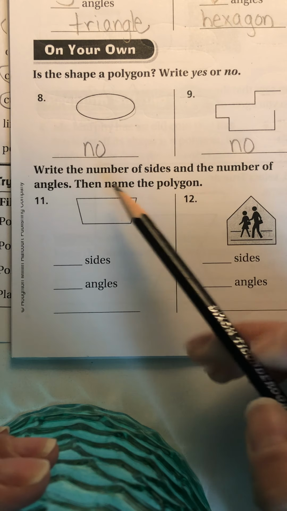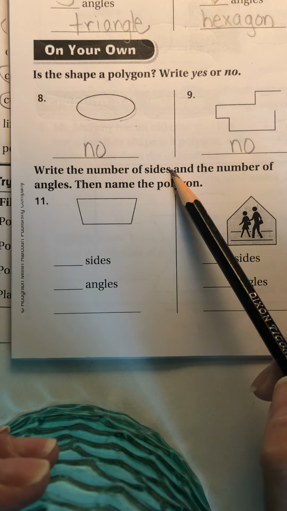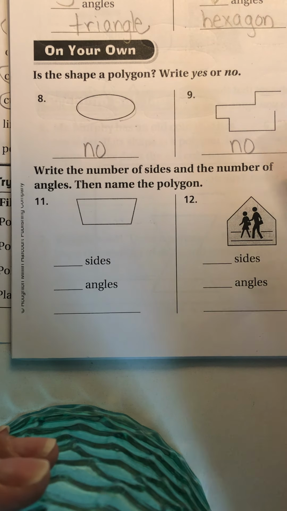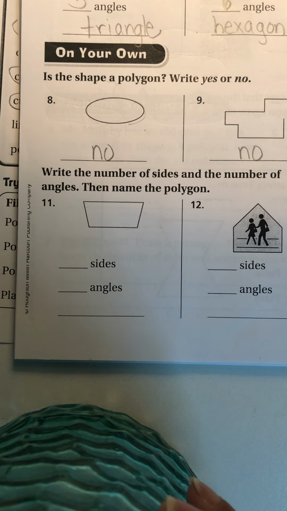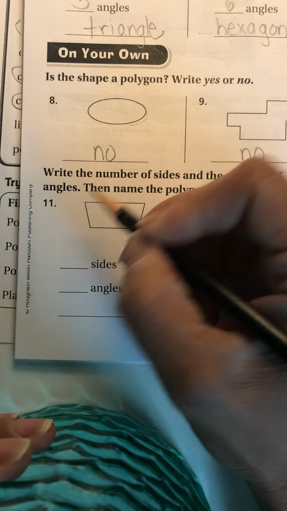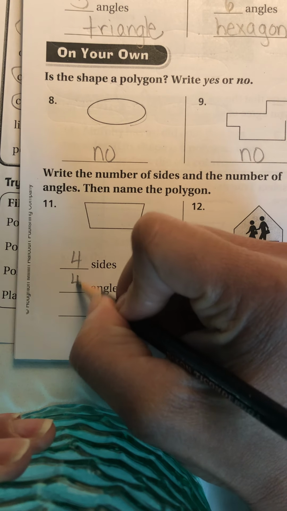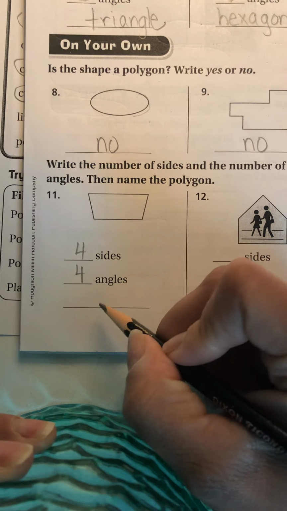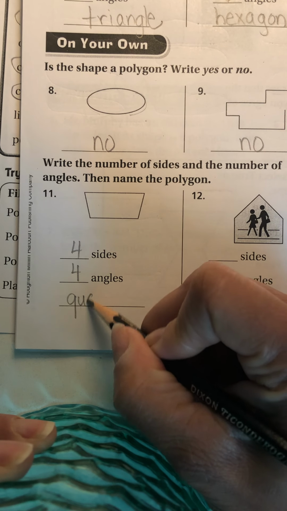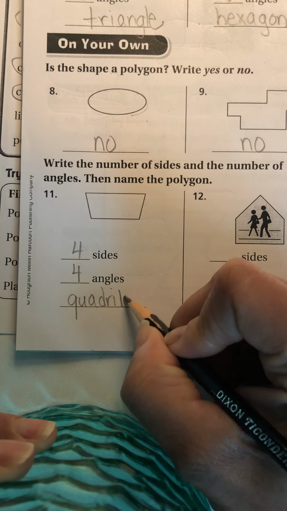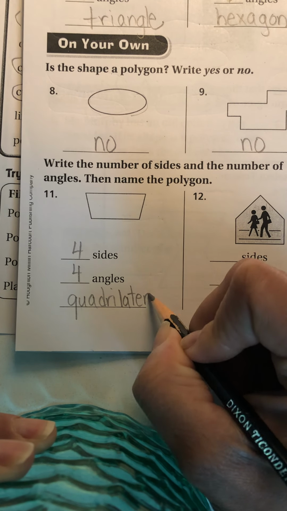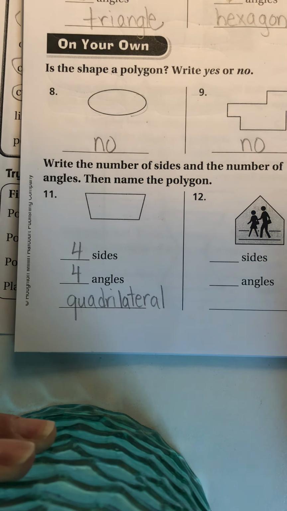Number 11, the directions say write the number of sides and the number of angles, then name. So we're doing it again, okay? So when you look at number 11, it has 4 sides, 4 angles. It's a quadrilateral. You can't say it's a square because a square, all the sides are the same length, but all 4-sided figures are called quadrilaterals.